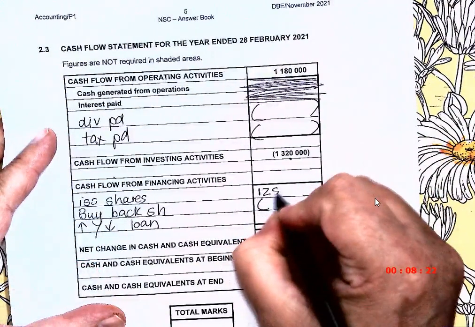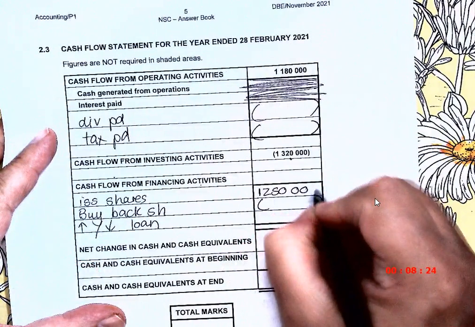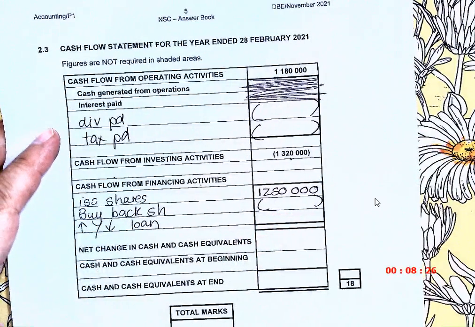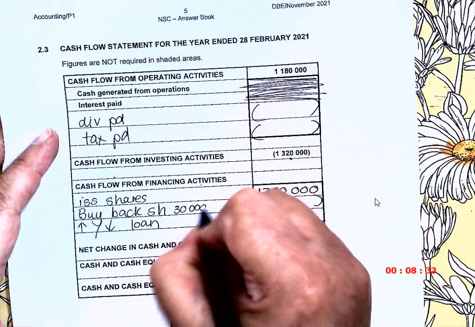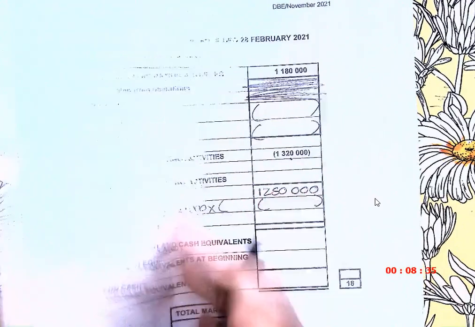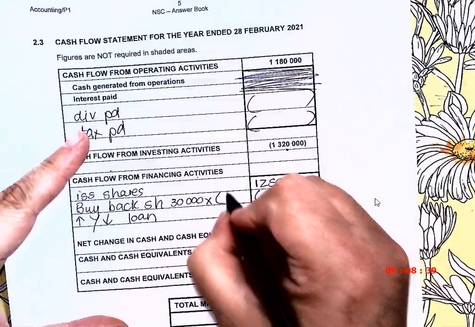But now the problem is, please don't just transfer the average for the buyback. I want the total price. I know there's 30,000 shares bought back. At what price? R8.50, right?